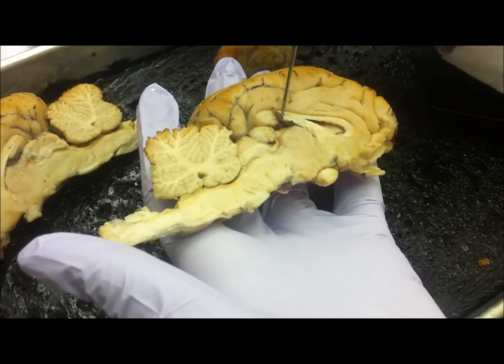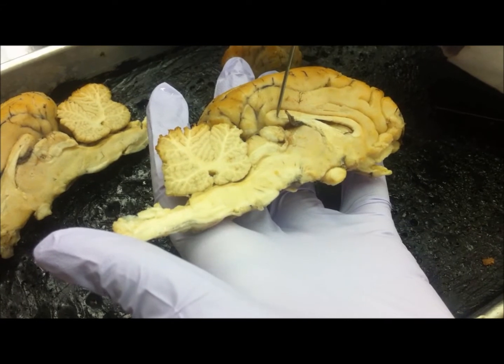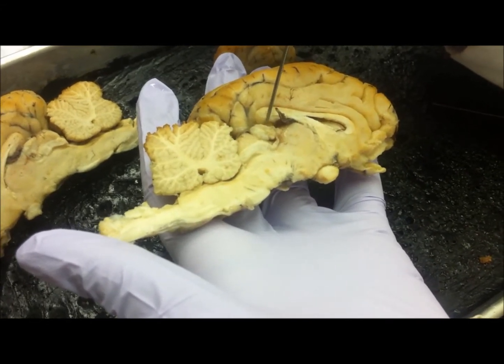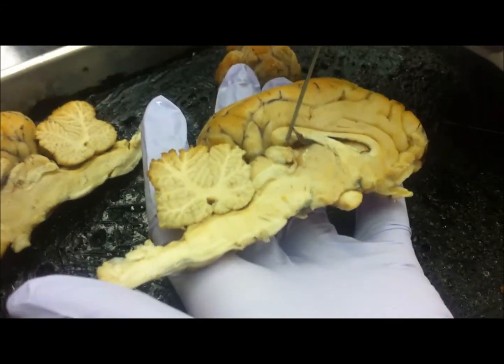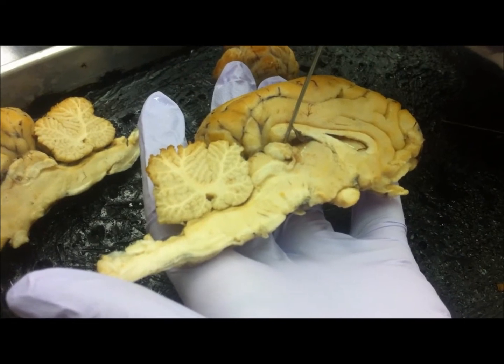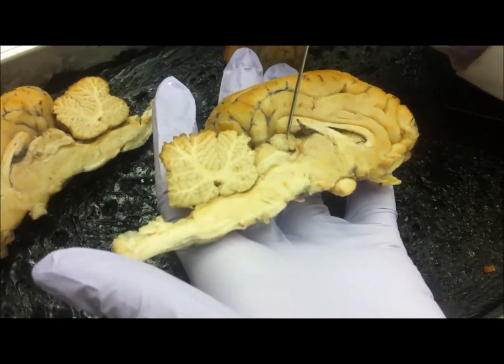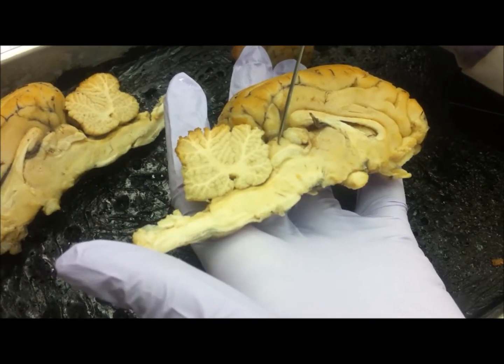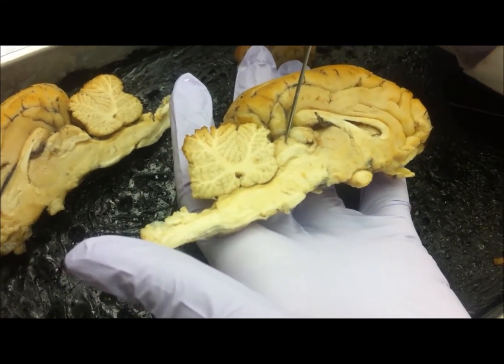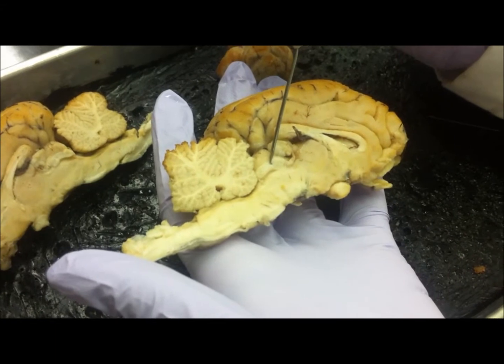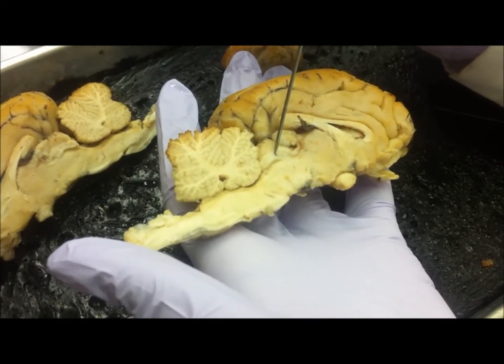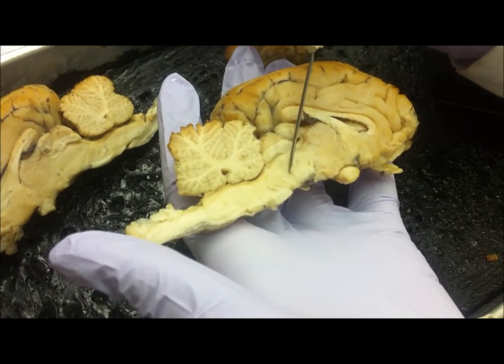Moving back to the corpus callosum, the top part of the splenium, if we go behind the pineal body, we can see the hippocampal formation. Going back to the pineal body, if we move lateral, we can see the superior colliculus. Ventral to the superior colliculus is the inferior colliculus. Ventral to the inferior colliculus is the midbrain.